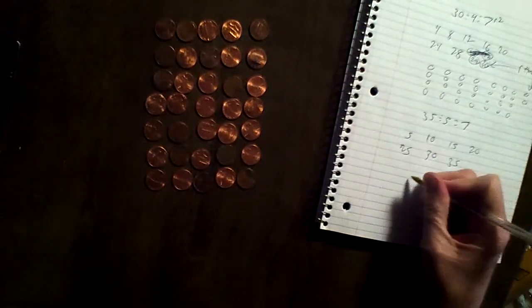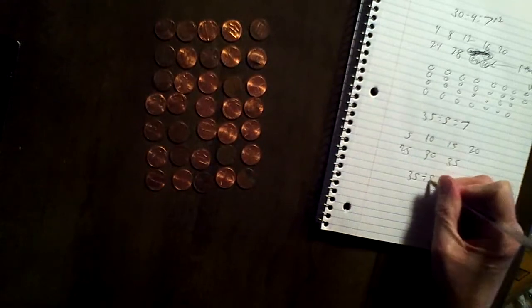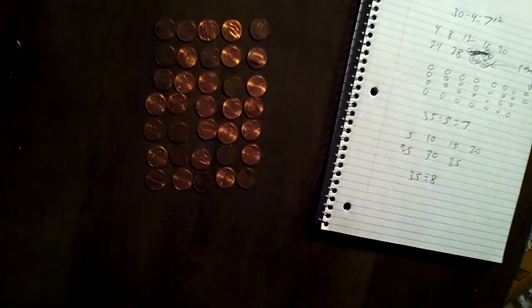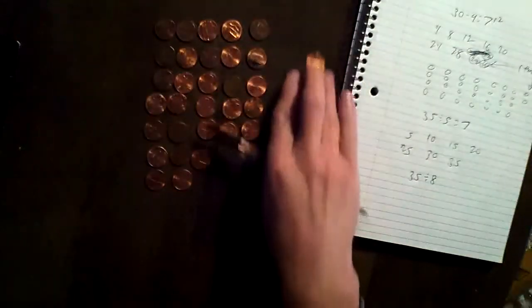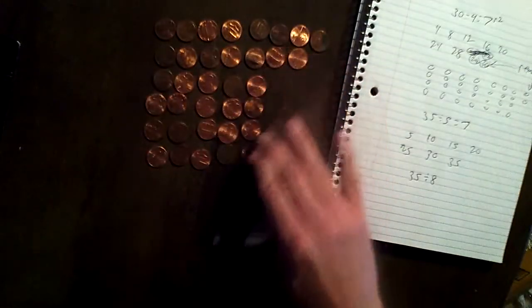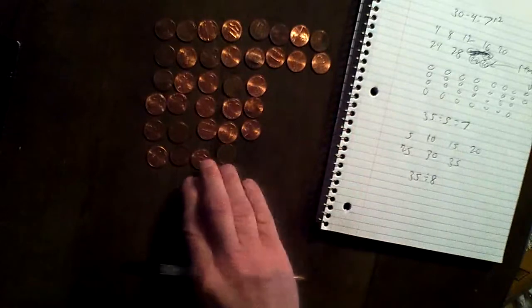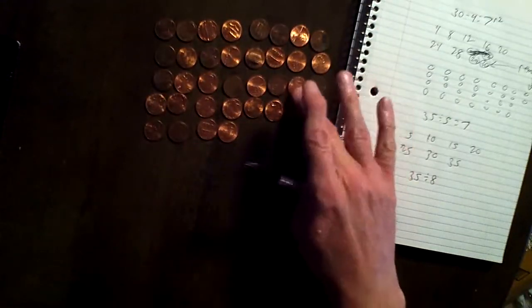Now what if we did this? 35 divided by 8. Now I'll tell you right now, 8's not a factor of 35. If we skip count by 8, we are not going to land on 35. Let's prove it with the pennies, okay? So let's make groups of 8. I'll take 8 away. That's a group of 8. Make another group of 8. And look what happens. It doesn't work out evenly.